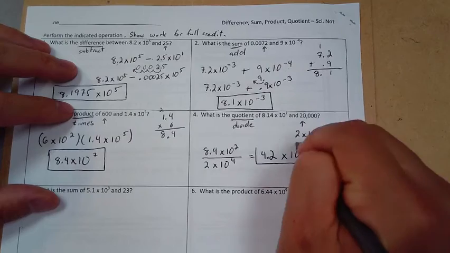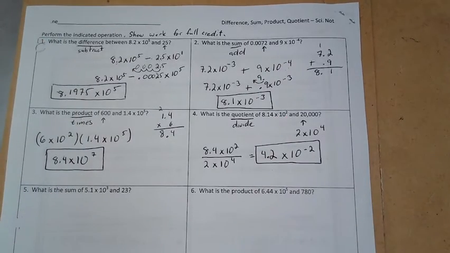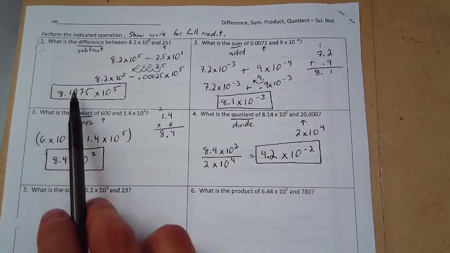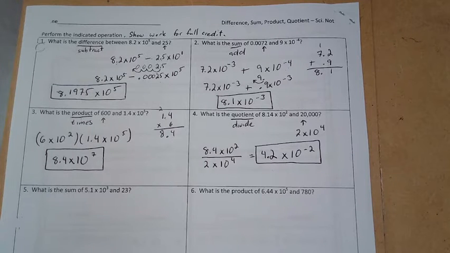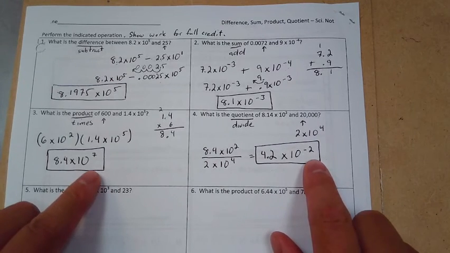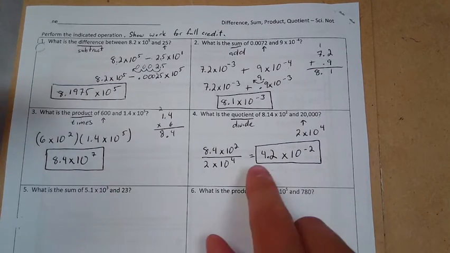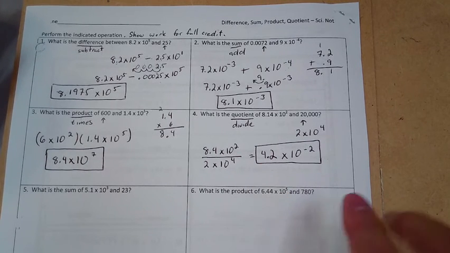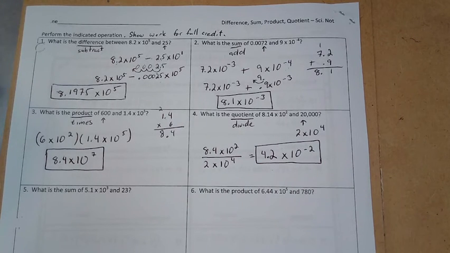So in these first four examples, once we got our coefficient, it was always between 1 and 10, so we didn't have to adjust the exponent on any of these. If you get your coefficient and it's not between 1 and 10, then you'll have to adjust your exponent.